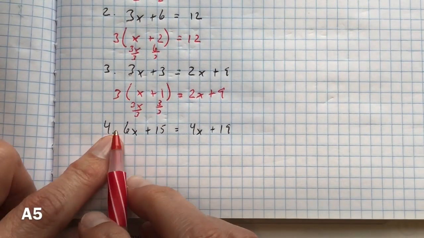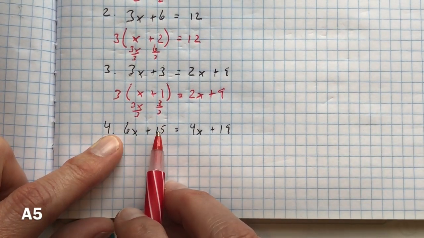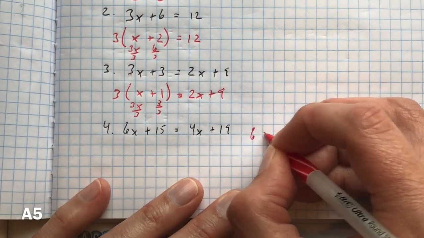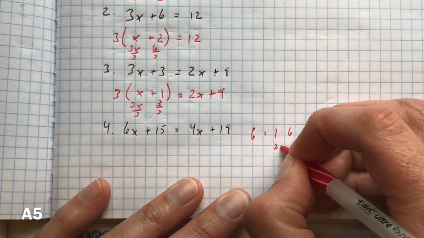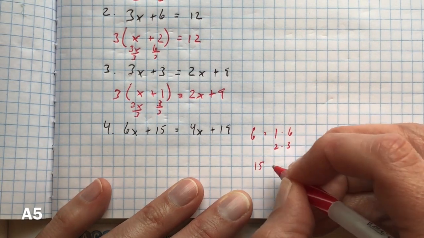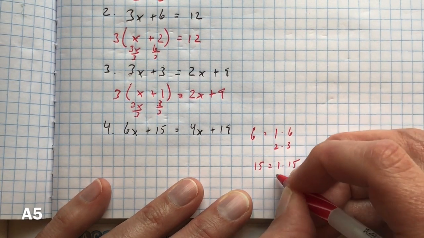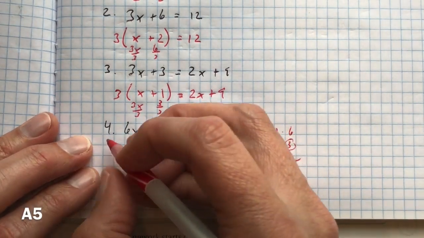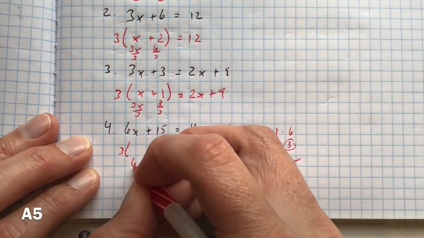And then our last one, 6 and 15. You think about that. I'm not sure if I recall. Some of you might get it right away, but if I do 6, I would have a 1 times 6 and a 2 times 3. My 15 would be a 1 times 15 and a 3 times 5. Hey, look at that. The 3 is what's there, so I'm going to divide out a 3. So 3 would come out.